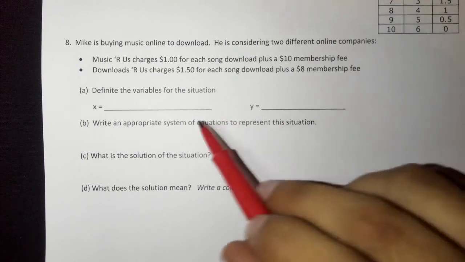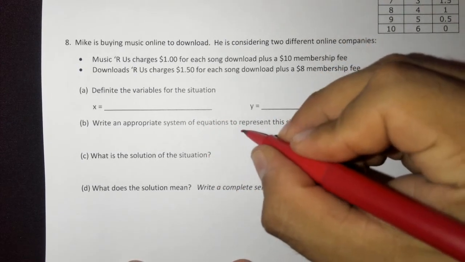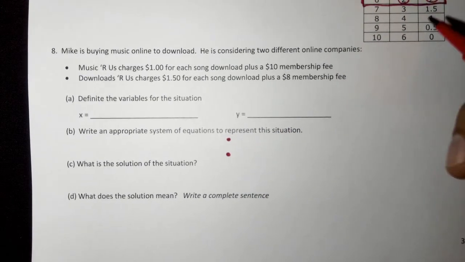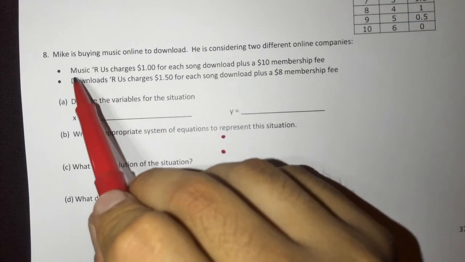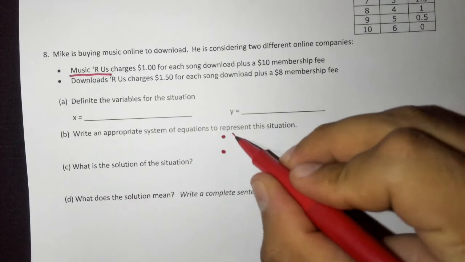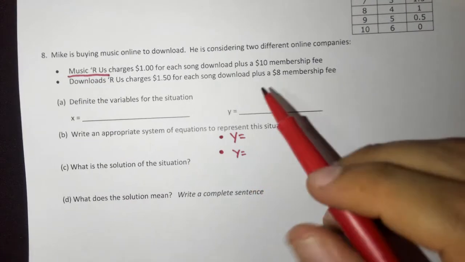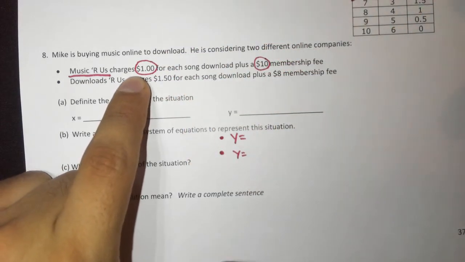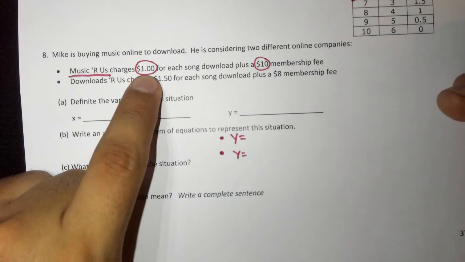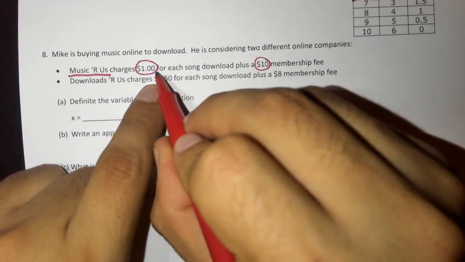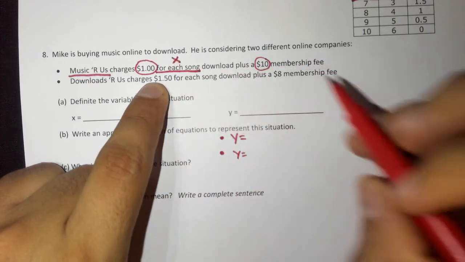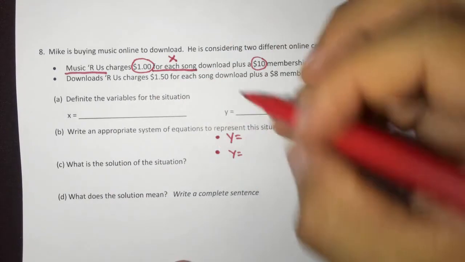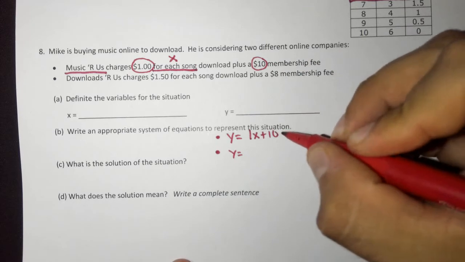Even though they give you part A first, I oftentimes see that writing the equations first helps some of my students, so let's go ahead and do the equation first. In this particular instance, the equation, again for Music R Us, the very first one. So both of your equations are going to be y equals. First one, and I always tell my students to circle the dollar amount, so we have $1 and then we have $10. And then we just have to figure out which one of these has the x. In this case, we have $1 for each song, so that for each song tells me that's going to be x. And then plus the $10 membership fee. Usually you only pay a membership fee once. So the equation for the first one would be 1x plus 10.